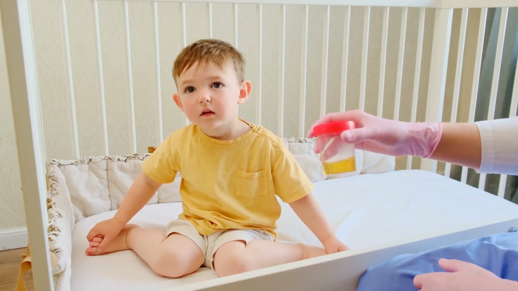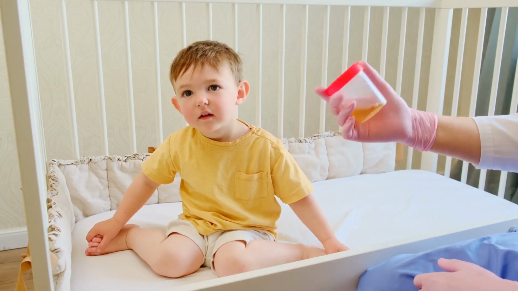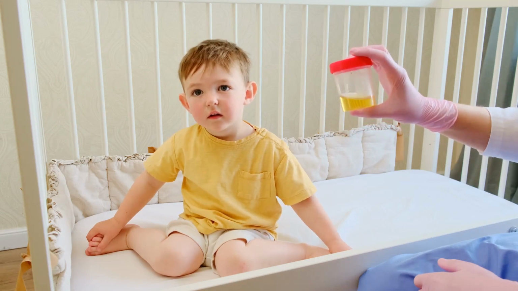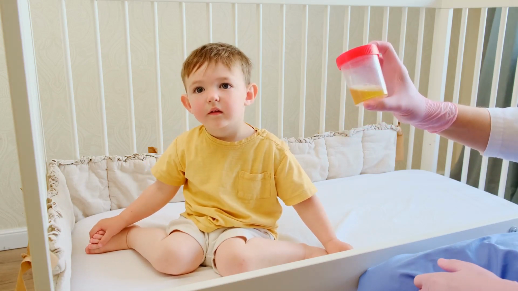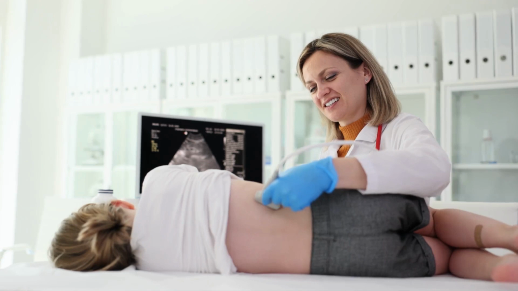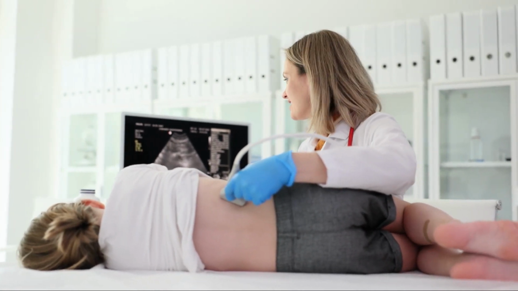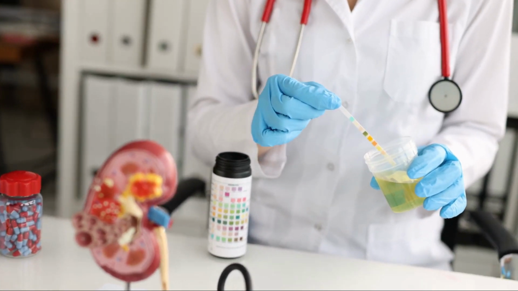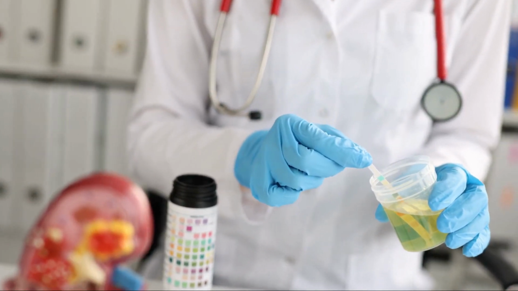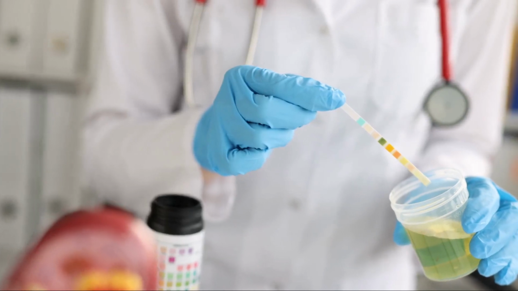Encourage girls to wipe their bottom from front to back. Make sure children are well hydrated and go to the toilet regularly. Avoid nylon and other synthetic underwear. Pick loose cotton underwear. Avoid scented soaps or bubble baths. These can increase the risk of developing a UTI.